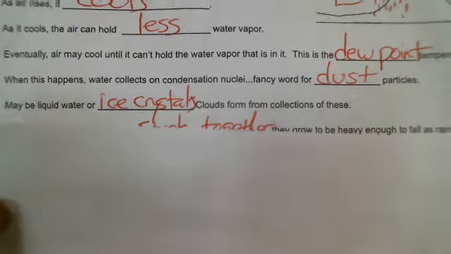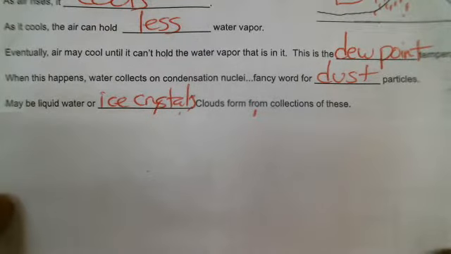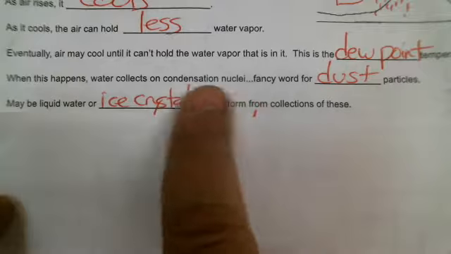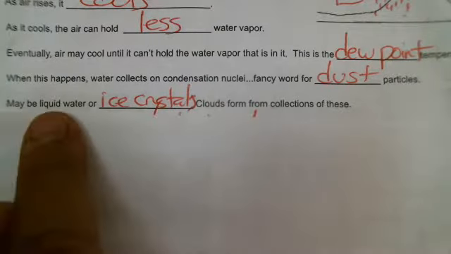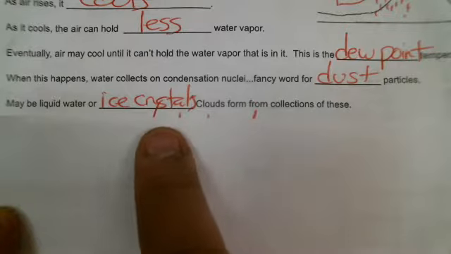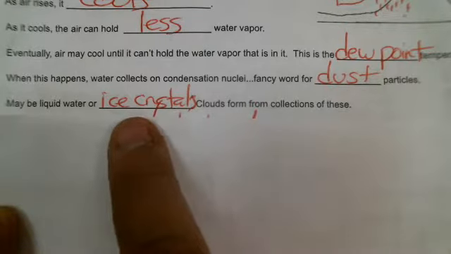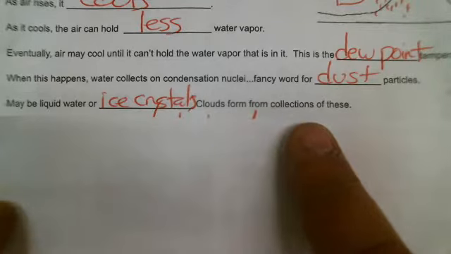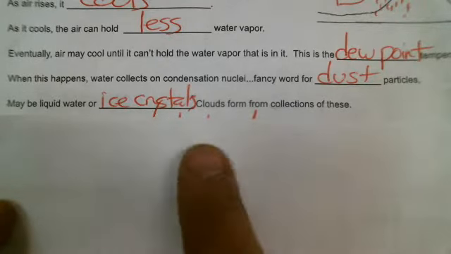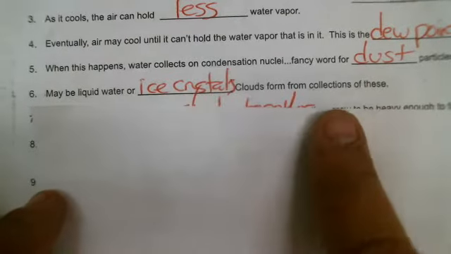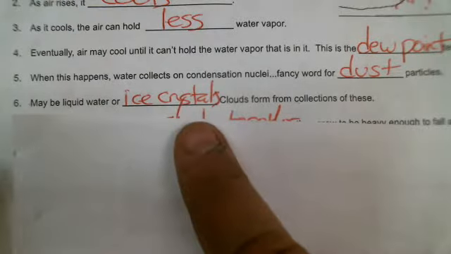Number 6. When it condenses on this condensation nuclei, it might be liquid water that's condensing, or it might be ice crystals that are forming on these dust particles. And clouds form when we have collections of these. So we have lots and lots of ice crystals or lots and lots of liquid water drops on these dust particles. That whole collection makes up the cloud.